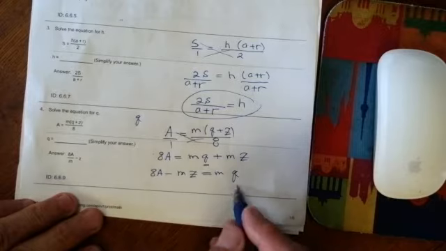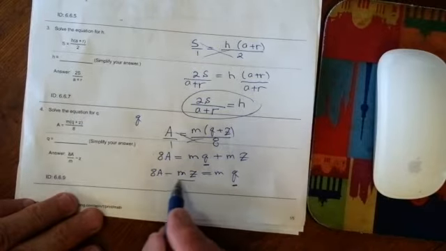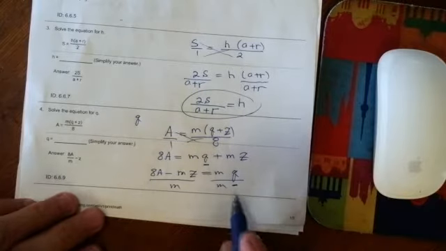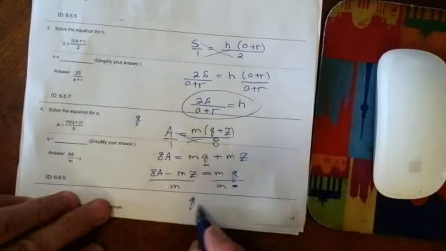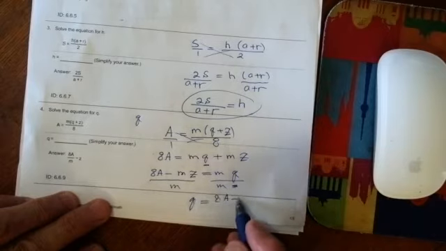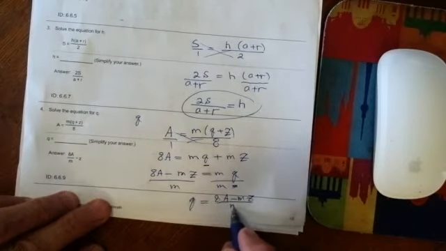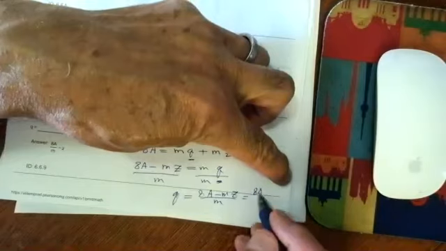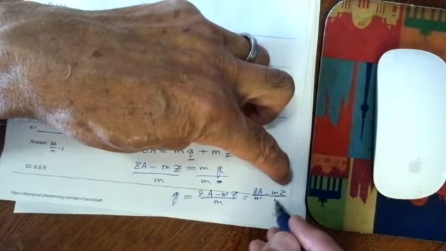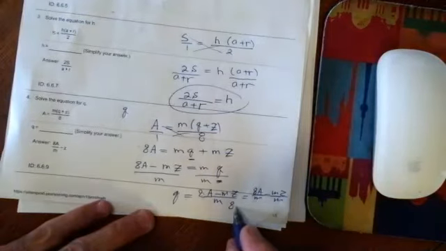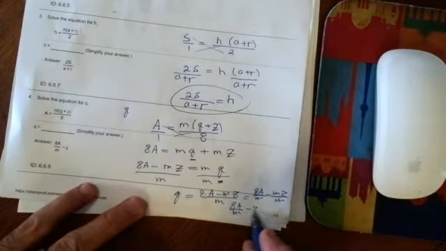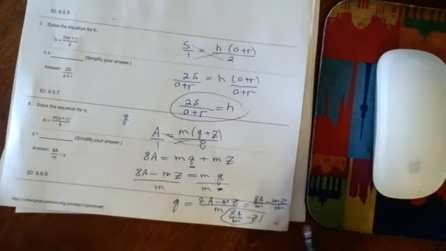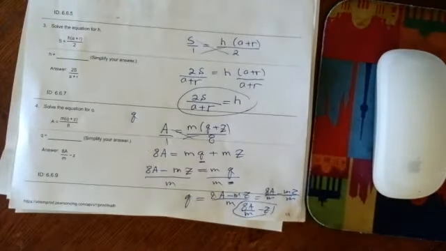Okay? And since we're solving for the letter Q, we don't need this M. So divide both sides by M. So then Q is 8A minus MZ divided by M. Sometimes when you separate them, you could also write it as 8A over M minus MZ over M, which is 8A over M minus Z. You could also write it like that, okay? So that's how to solve the equation for a specific letter, for the letter that is specified in the problems.